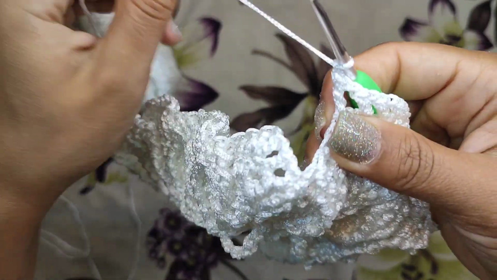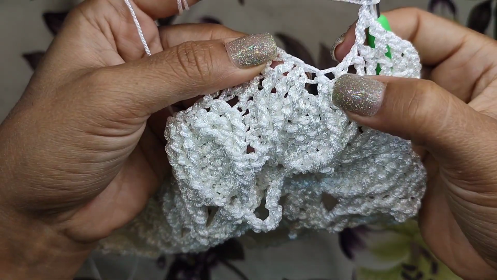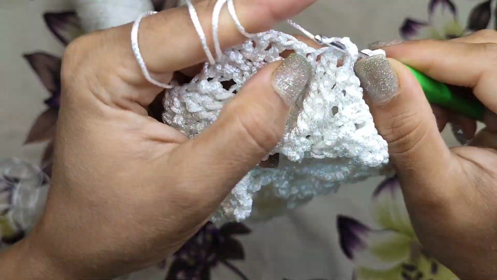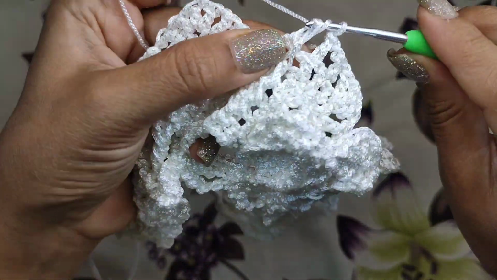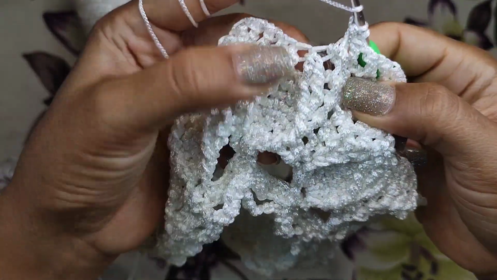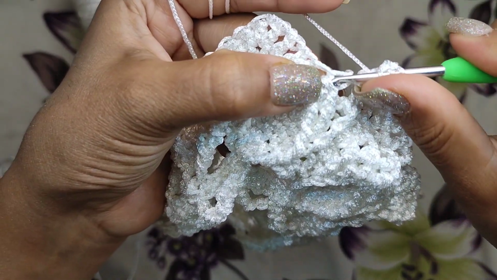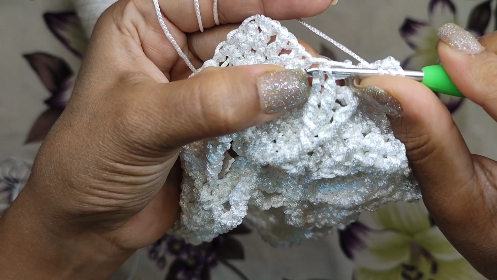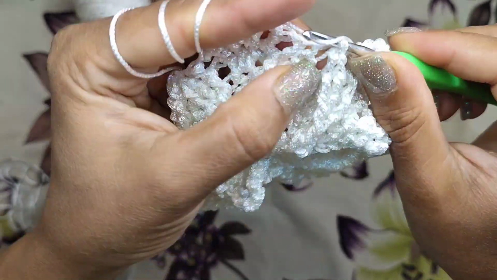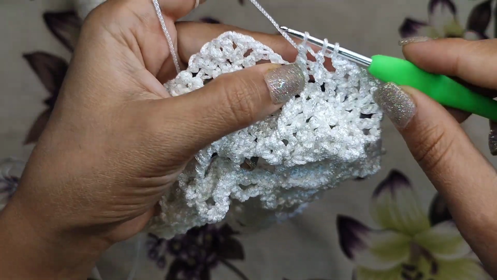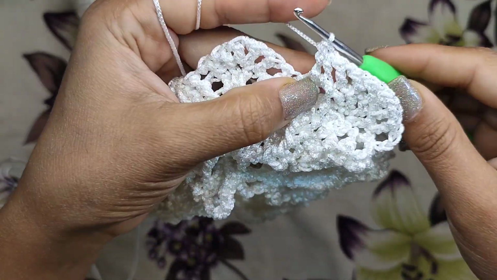Now we want to make 2 double crochet cluster here, first one here, second double crochet around these 2 loops, now 3 loops on the hook, cluster.